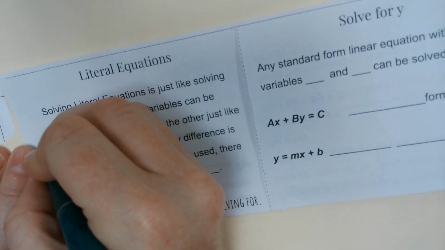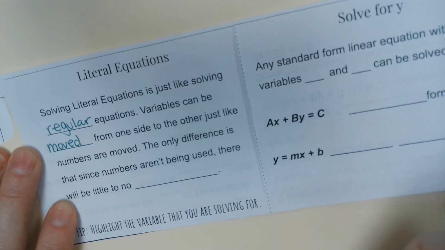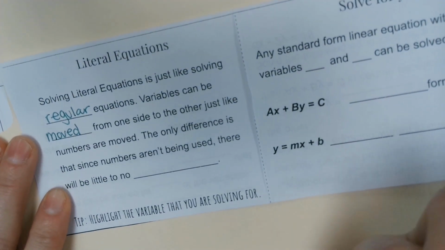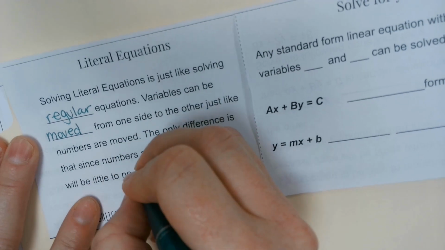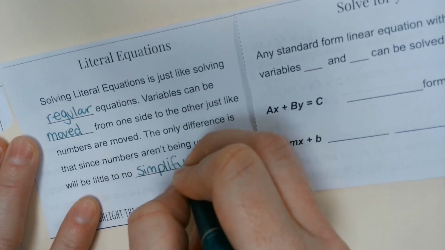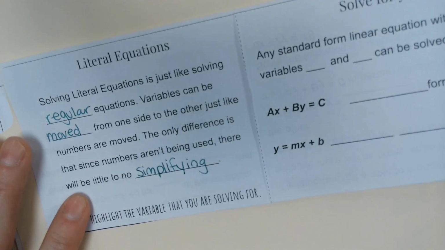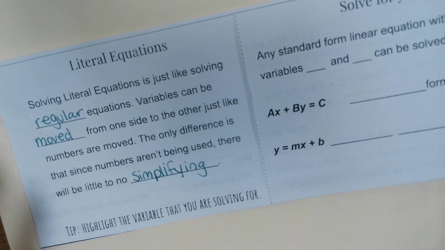Variables can be moved from one side to the other just like numbers are moved. The only difference is that since numbers aren't being used, there will be little to no simplifying. So you might have more than one variable on the right side. And on the left side, you'll have the variable that you're solving for.